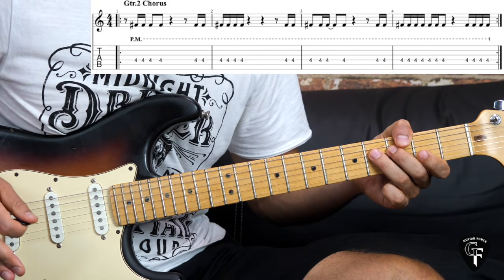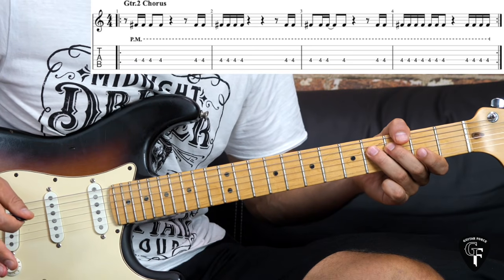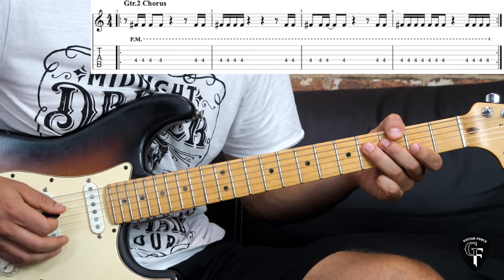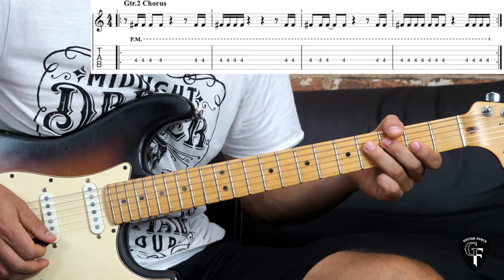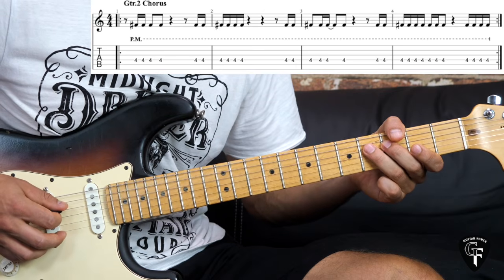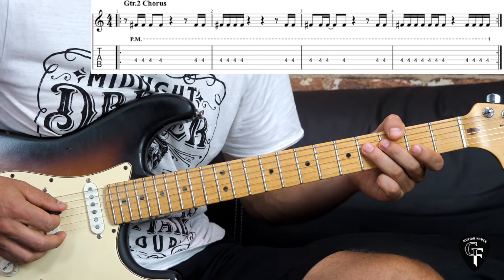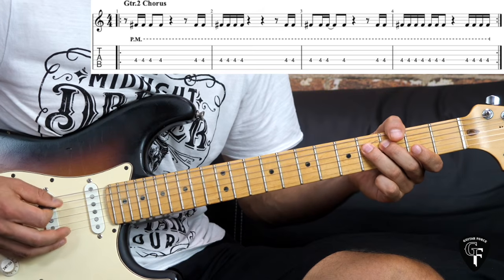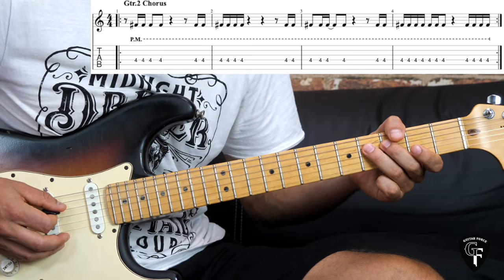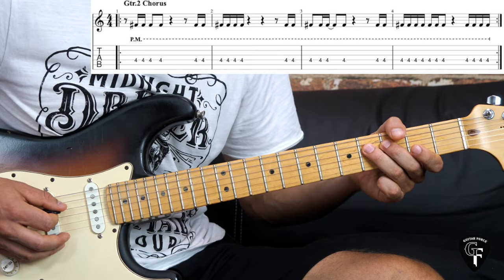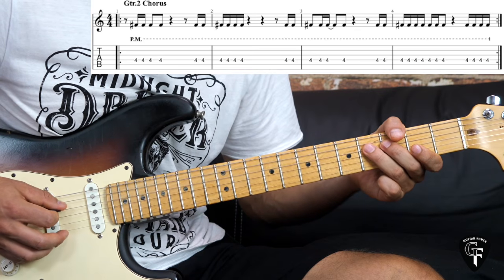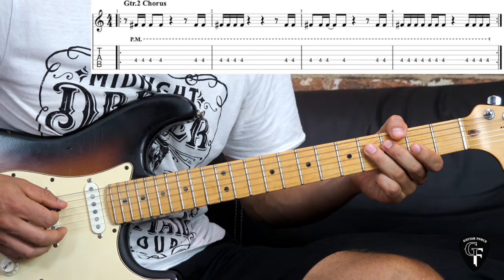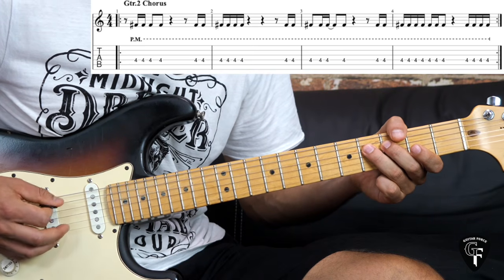Then we have another rest, and then again on the 4th beat, on the offbeat, we have 2 16th notes going into the last bar, the 4th bar. Here we have 2 beats. The first beat is 4 16th notes, and we continue playing on the second beat another 2 16th notes followed by an 8th note. Rest, and then on the 4th beat we have 4 16th notes.